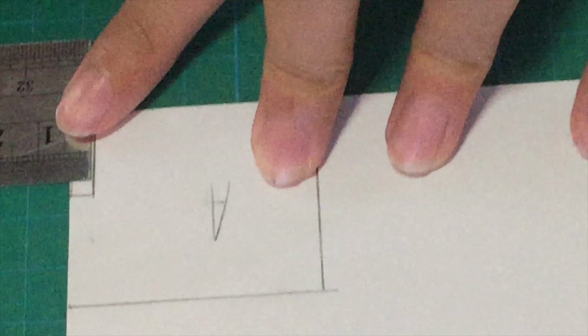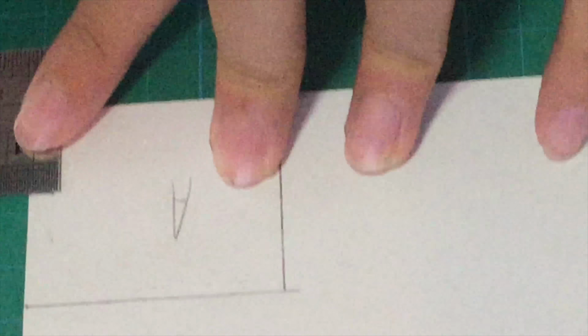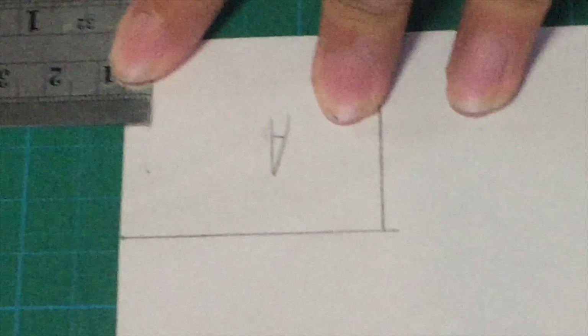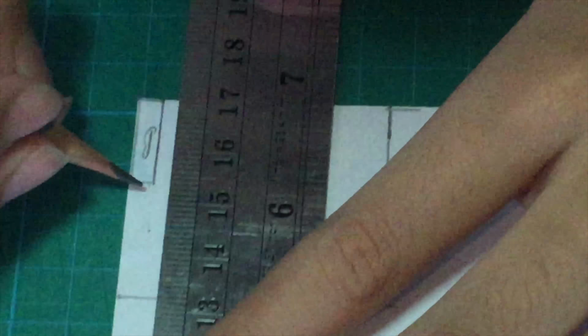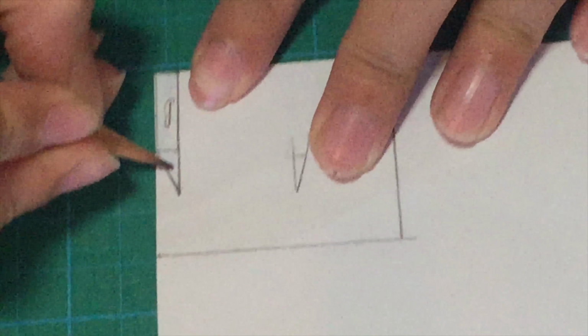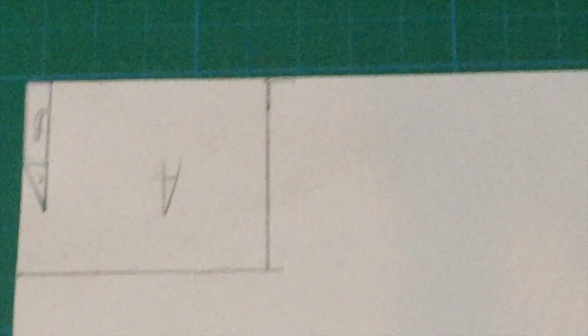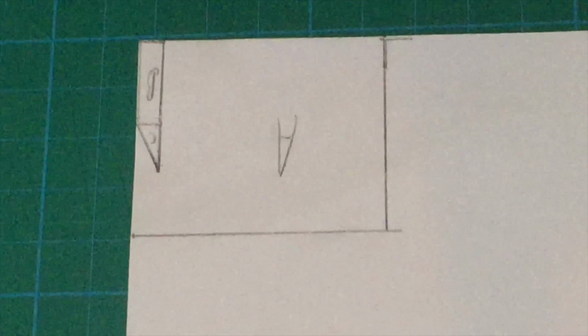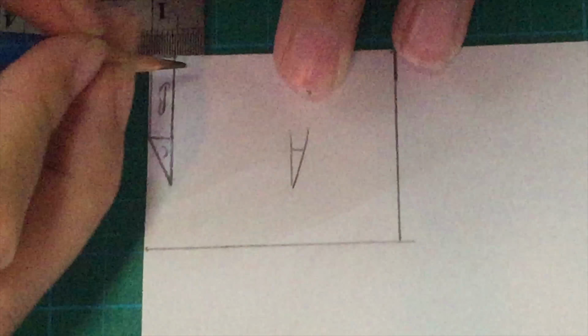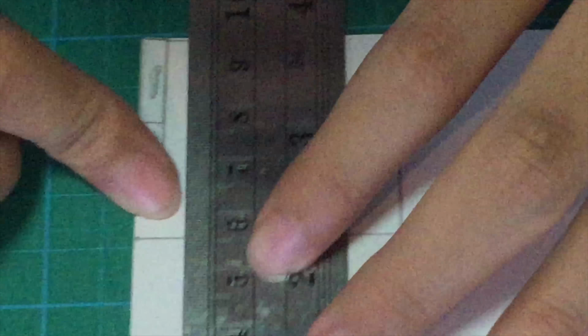It will have a base of 0.5 centimeter, which is here, and a height of 1 centimeter. This is Triangle C. Now on to our final triangle, Triangle D. It will have a base of 0.5 centimeters, as so, and a height of 0.5 centimeters.